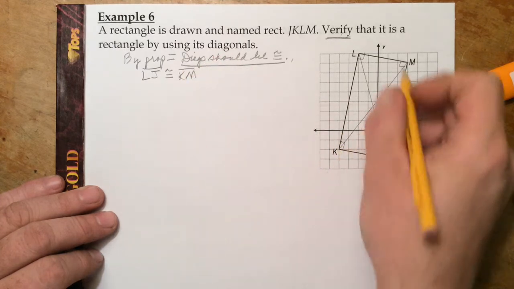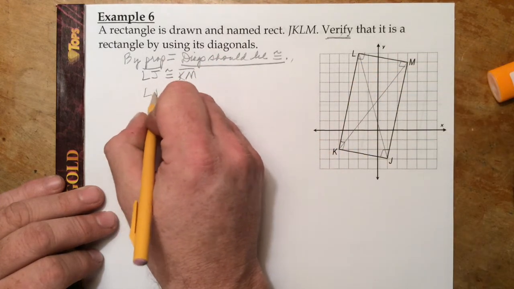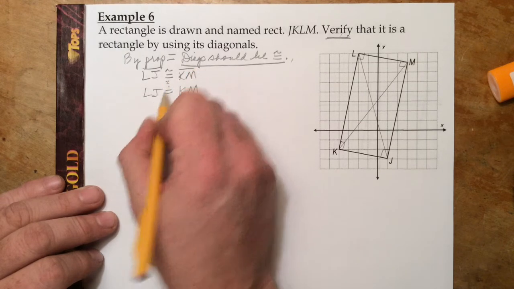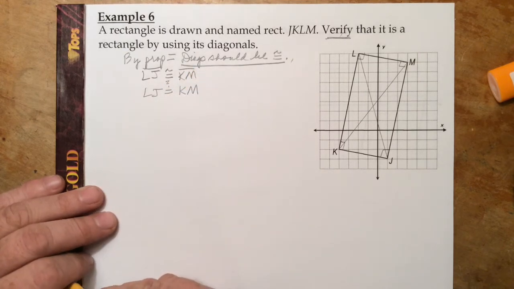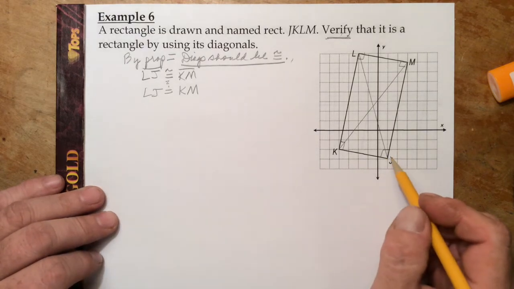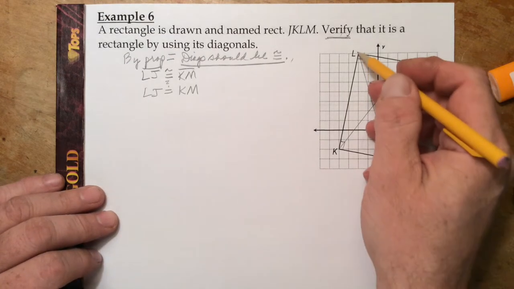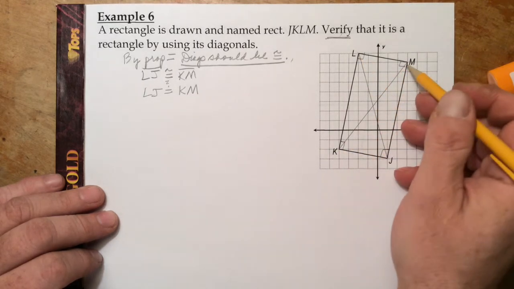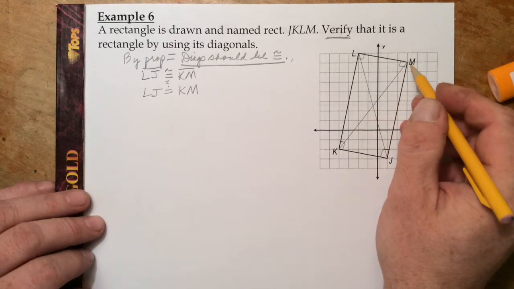Well, if the segments or diagonals are congruent, their lengths must be equal. We're trying to verify this, so actually we're going to check to see if this is really true. Well, we can't use the ruler postulate here and just add units, because these are not vertical or horizontal segments. So we're going to have to use the distance formula.